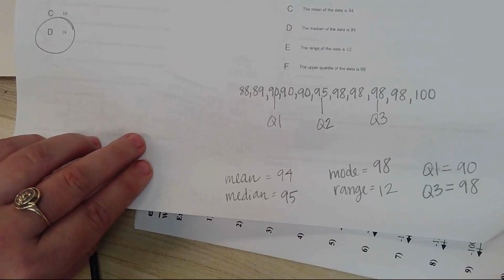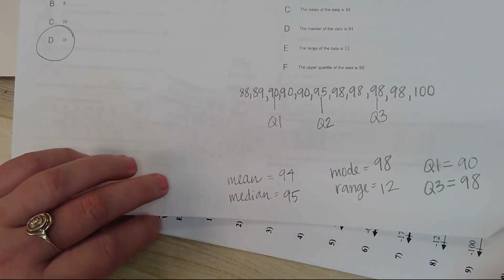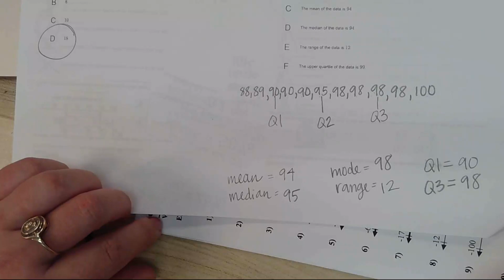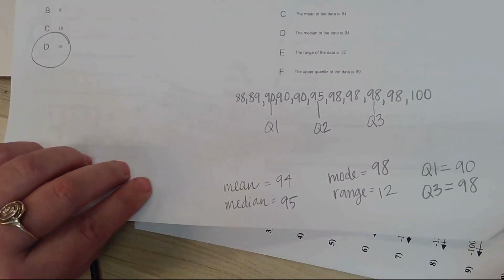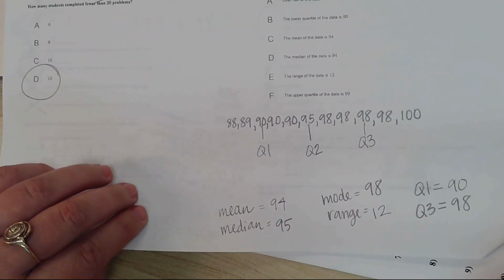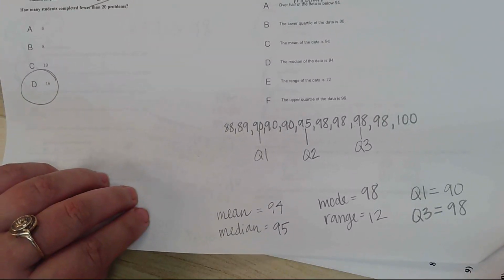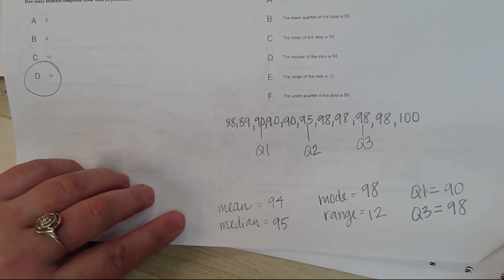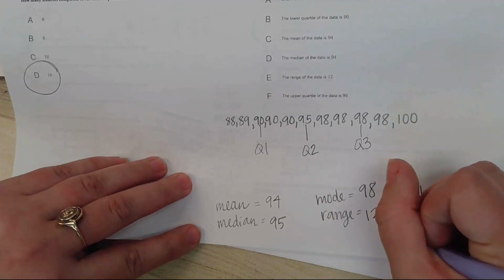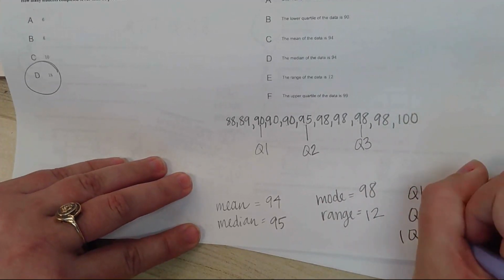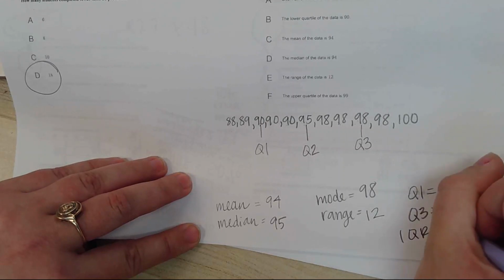Yes, ma'am. Yes, sir. Sorry. Since you said we wouldn't really need to do the IQR, I wrote it down before you said that, and then I just didn't erase it, so I still found it. It wasn't that hard. IQR? 8. 98 minus 90 is 8. So really easy to find.